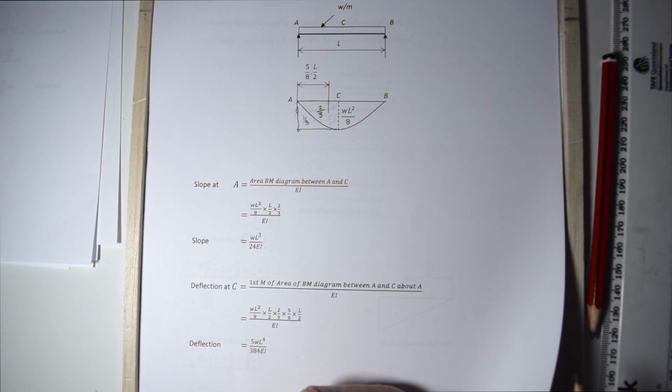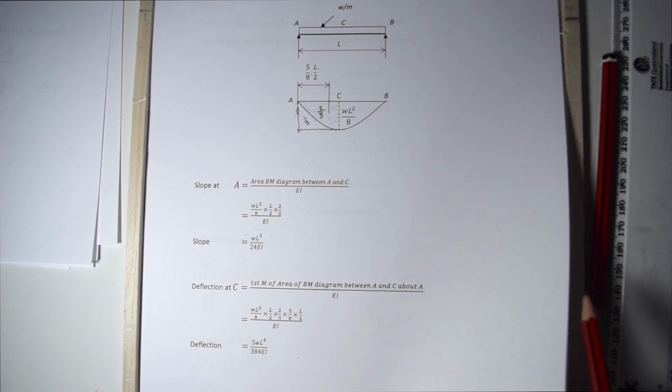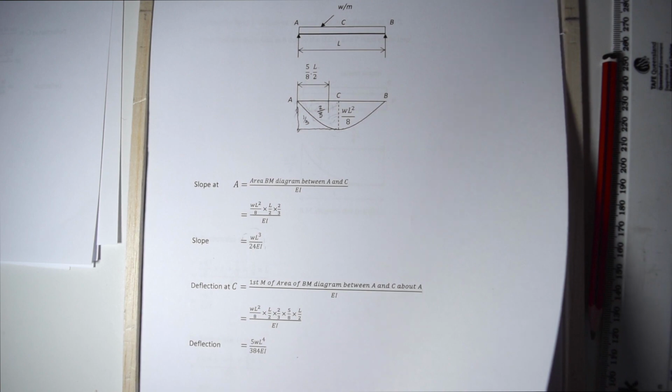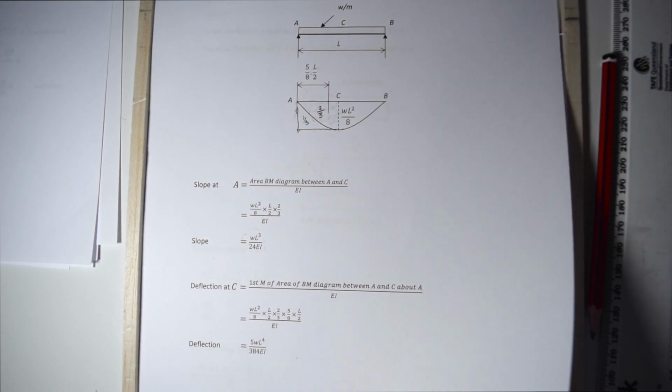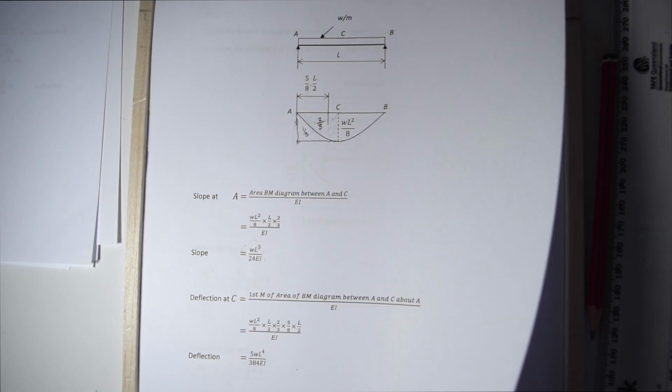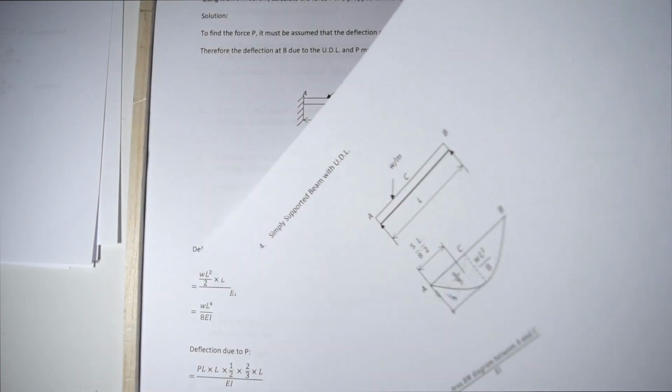There are, of course, methods using Moore's theorems of working out deflections in greater detail at any point along a beam, which are pretty useful, but largely supplanted by the use of Space Gass or other software these days. But it's good to have a rudimentary knowledge of deflections and slopes.